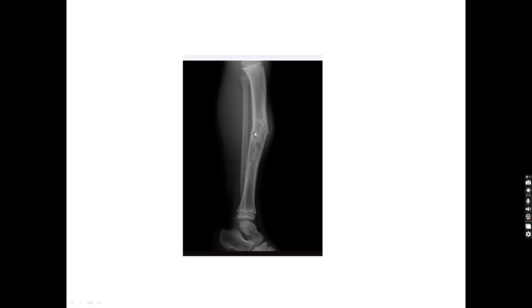There is a pathological fracture here, and here there are two concurrent lesions in the fibula, which go more in favor of adamantinoma. In adamantinoma, on MRI particularly, there will be multicentric lesions involving distant sites as well.